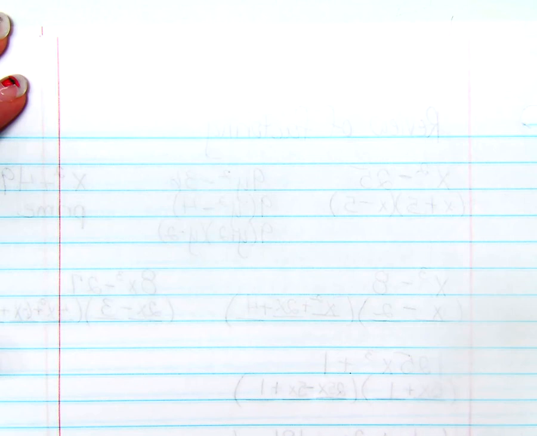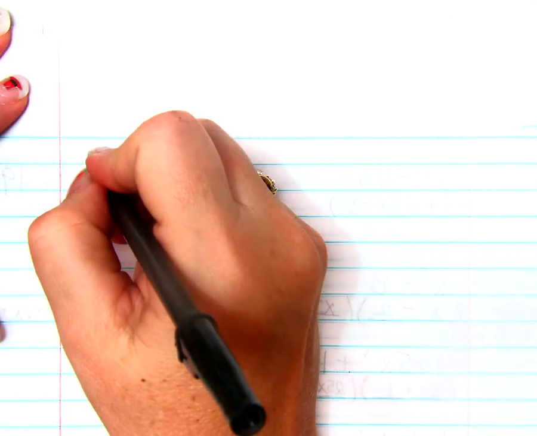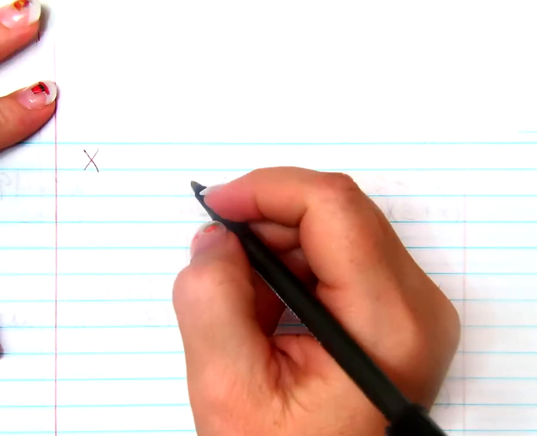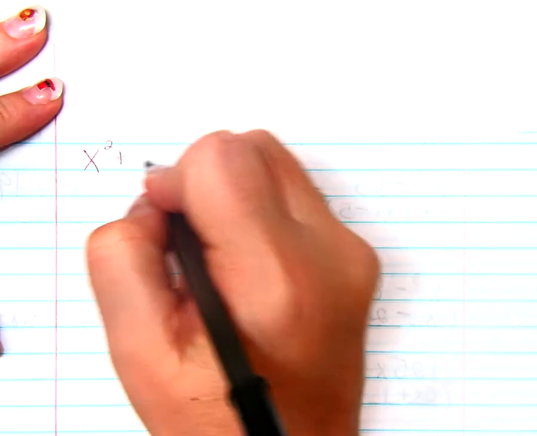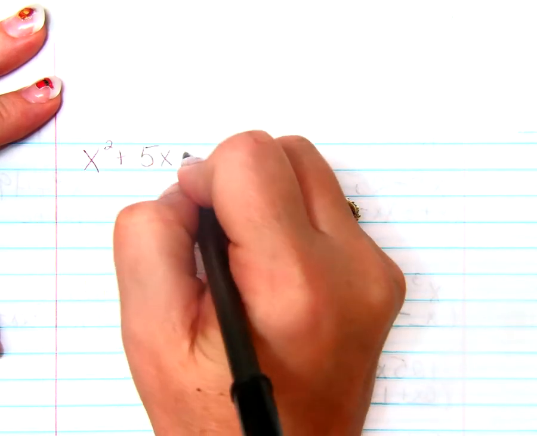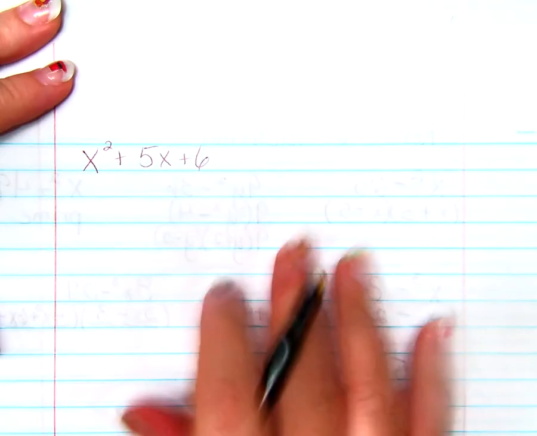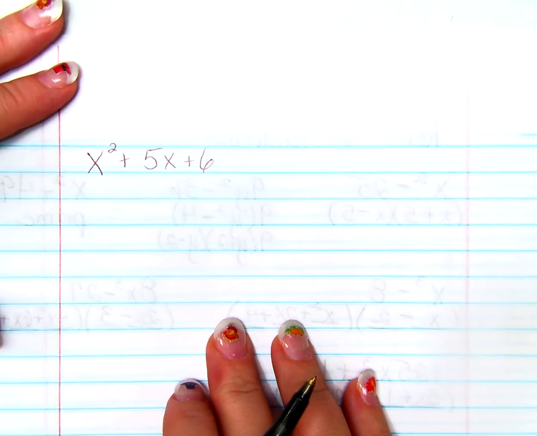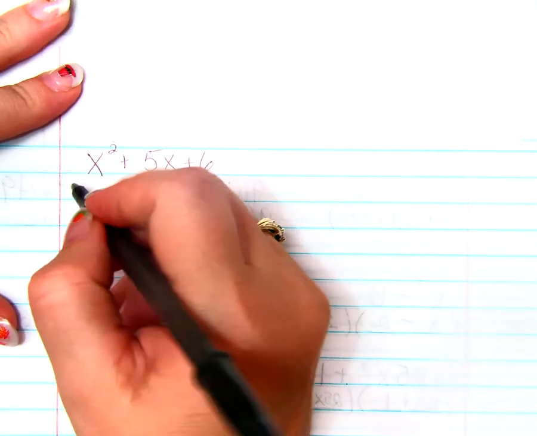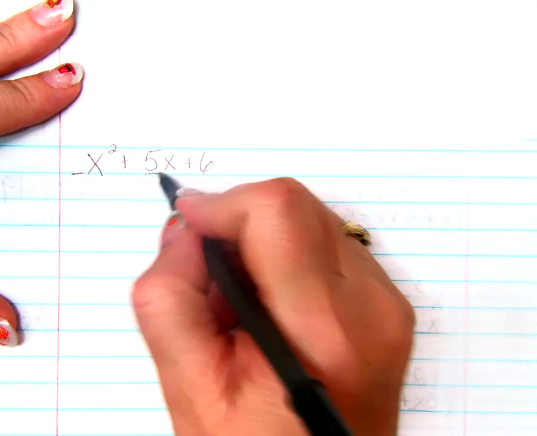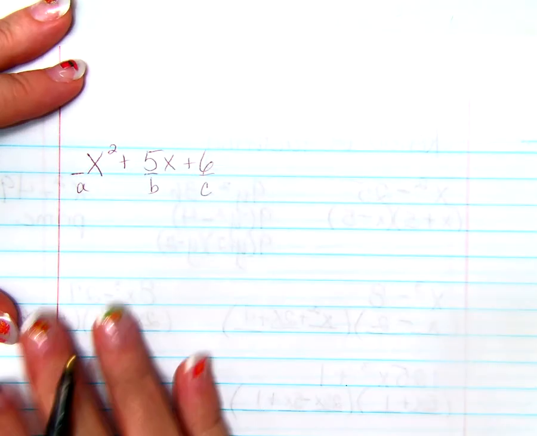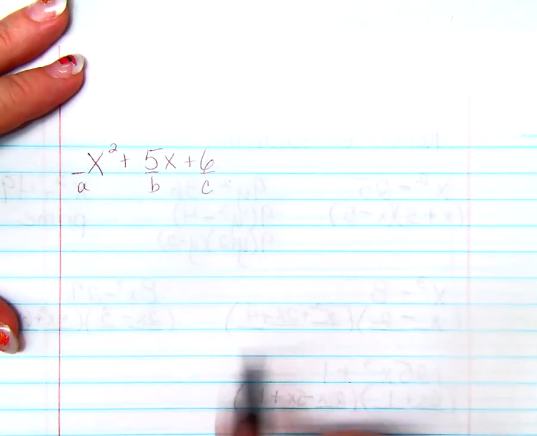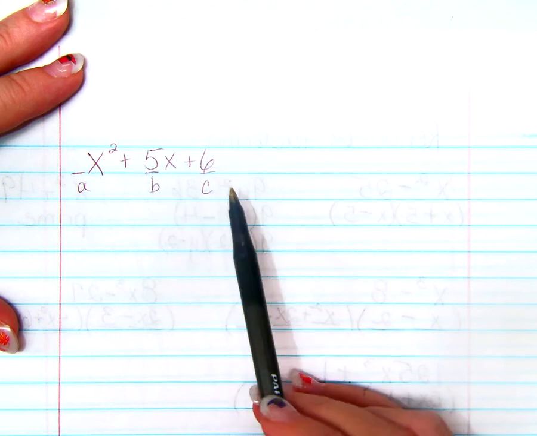For example, one thing that we did today in class was something to the effect of x squared plus 5x plus 6. I think this is an exact example of what we did in class. And what we said was, we have A, B, and C. Remember, that's the standard form for a quadratic: ax squared plus bx plus c.